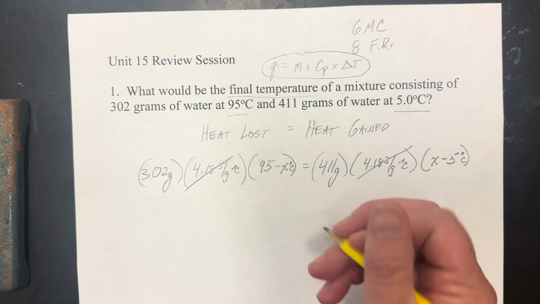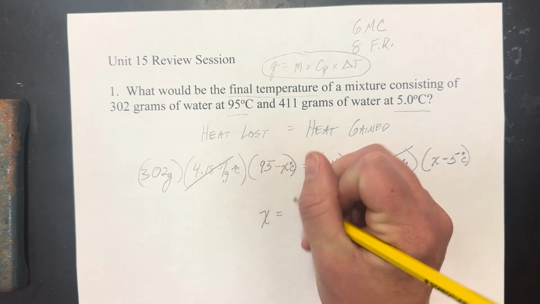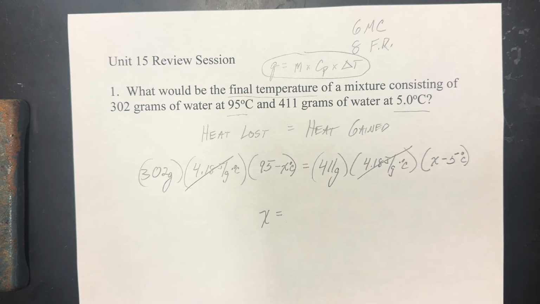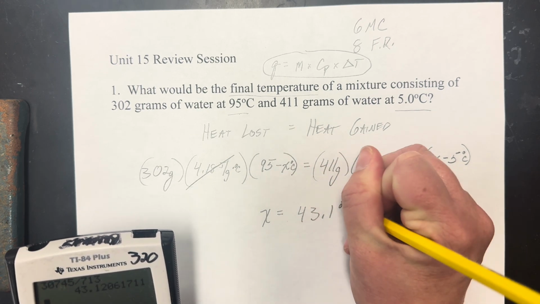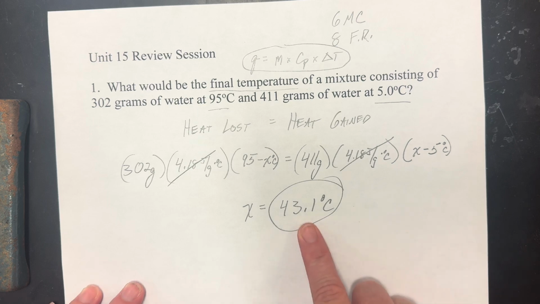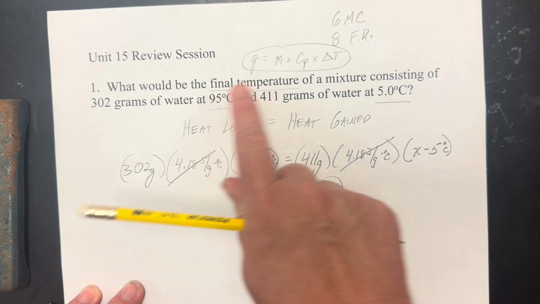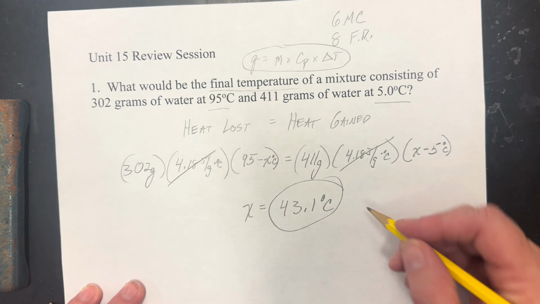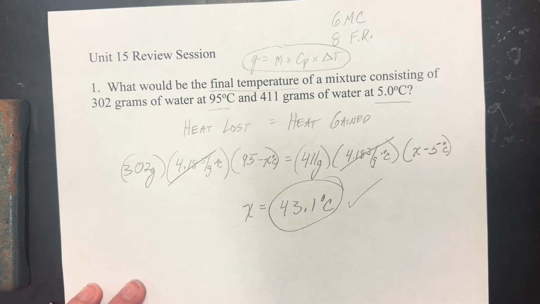And when you finally get your final answer, X is going to end up being equal to, I'm double checking, looking at my handwriting, 43.1. Now, when you get a final answer like this, you do want to make sure that it makes sense. So say to yourself, okay, well, 43.1 degrees, is that between 95 and 5? It absolutely is. So that's always a good check that you did your work correctly.